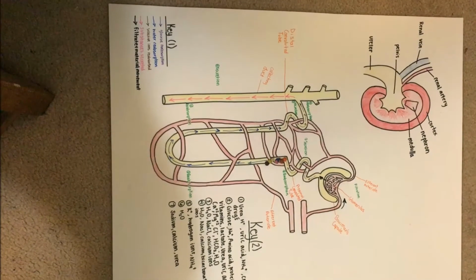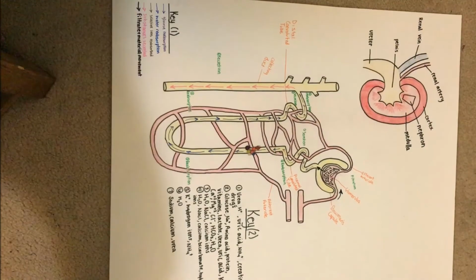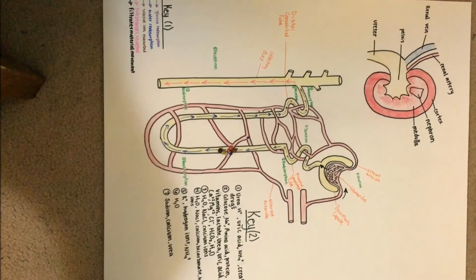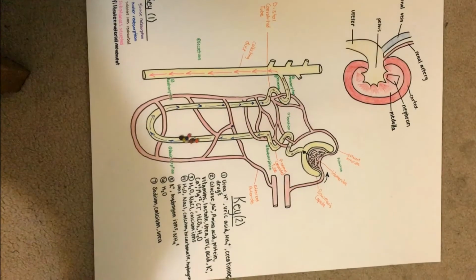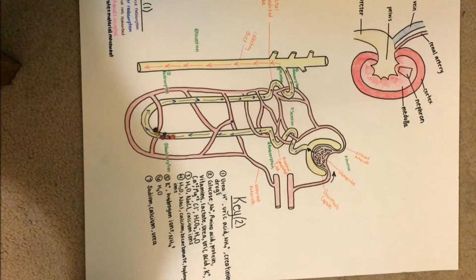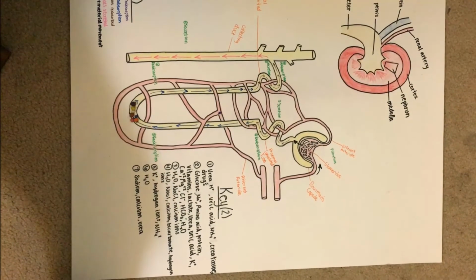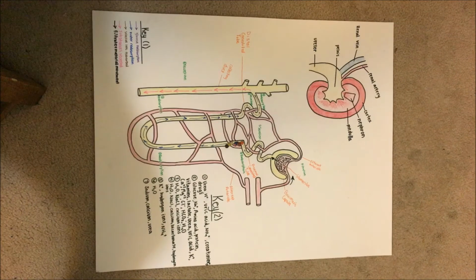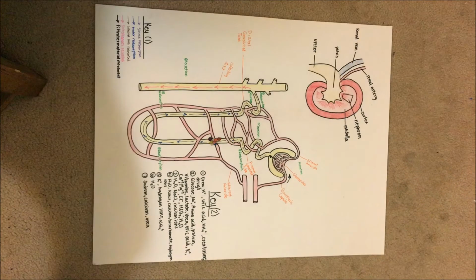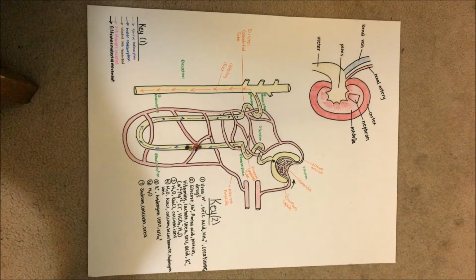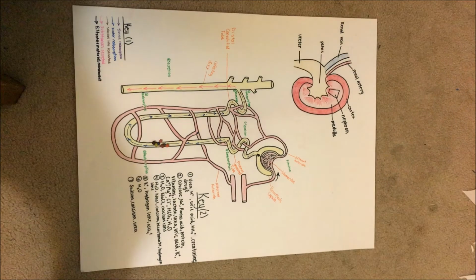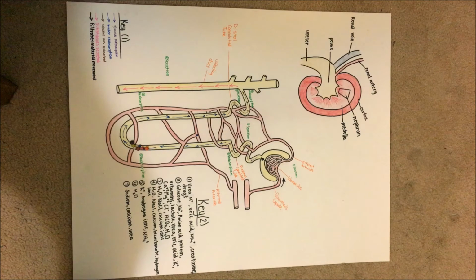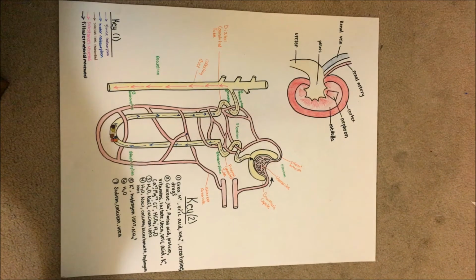Next, in the loop of Henle is where the most concentration of urine occurs. It's basically highly concentrated filtrate. At first, it goes through the descending loop, which is where it dips down into the medulla to first make the concentration salty, since the medulla is very salty.